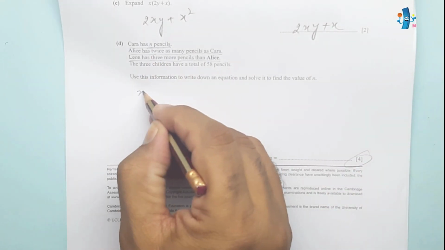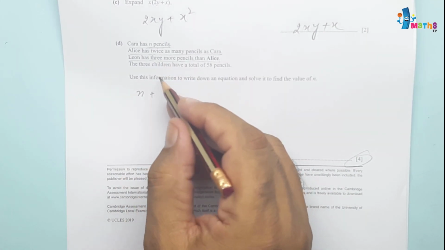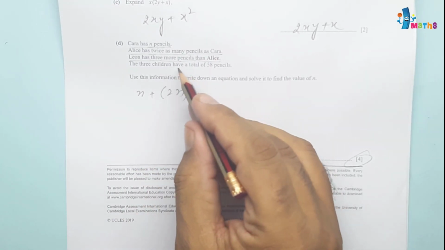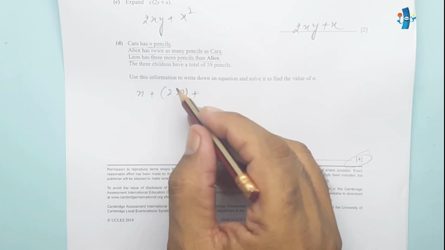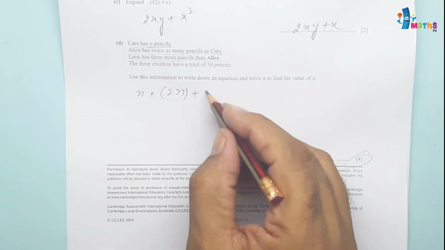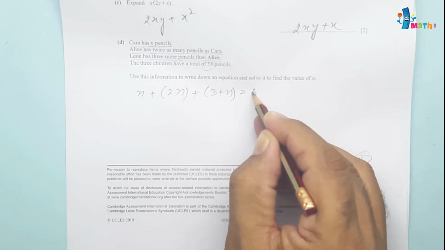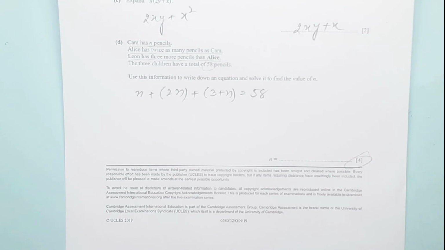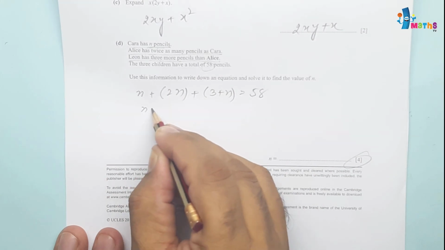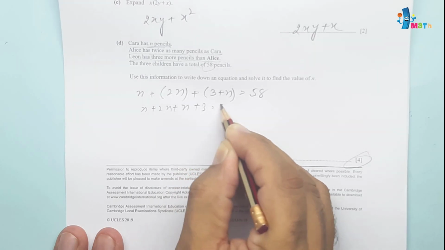So we'll add up all this n, and then twice as many pencils as Kara, so 2n, and plus next, the 3 children have this one, Leon has 3 more pencils, so 3 plus 2n, and total is 58, so equal to 58. This will be our algebraic equation. Now we have to solve this algebraic equation. We'll open the brackets, n plus 2n plus n, this one plus 3 is equal to 58.